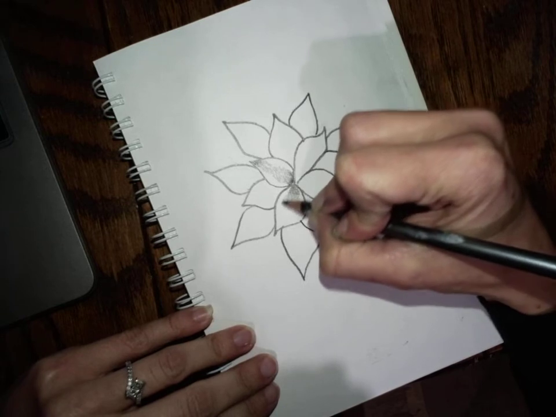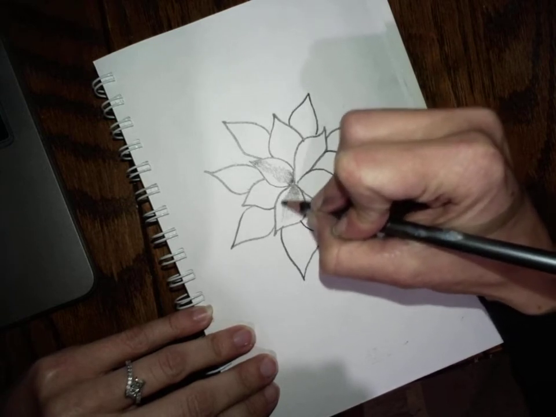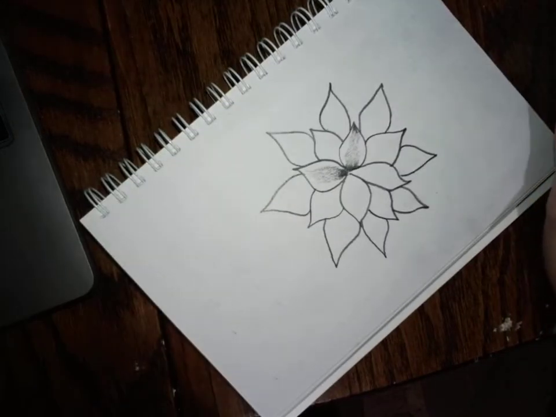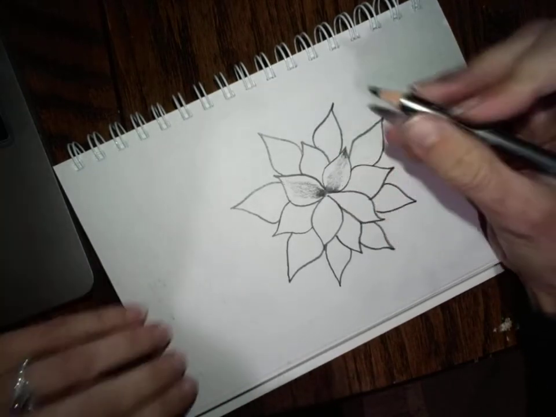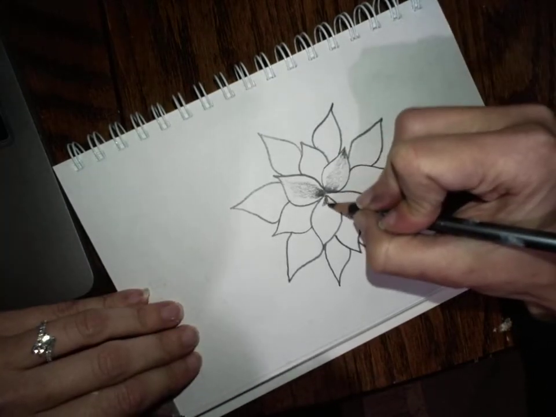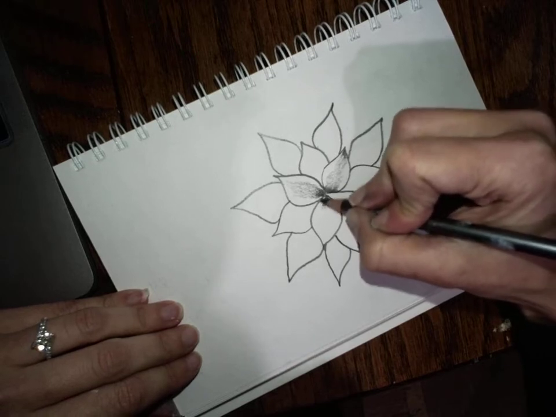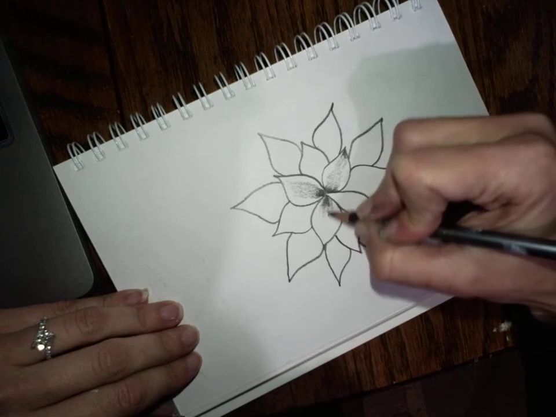I'm pushing lighter until eventually it fades into white. Pushing dark towards the middle, not going to these edges. Going lighter, lighter, lighter with my pencil.